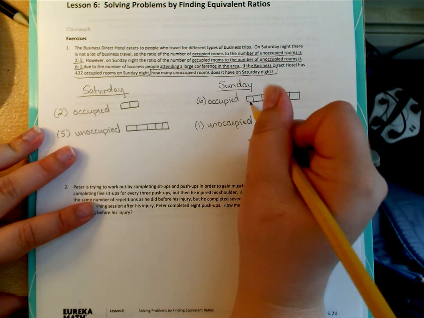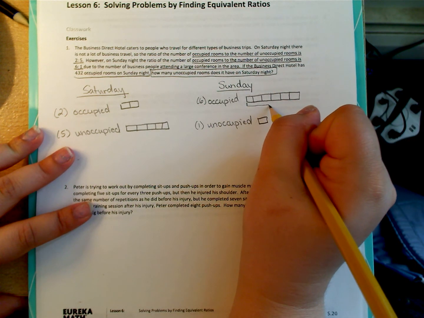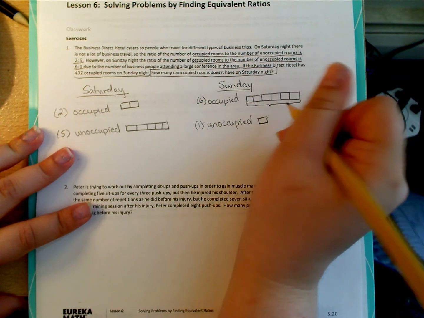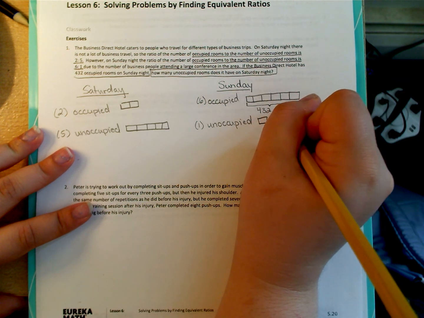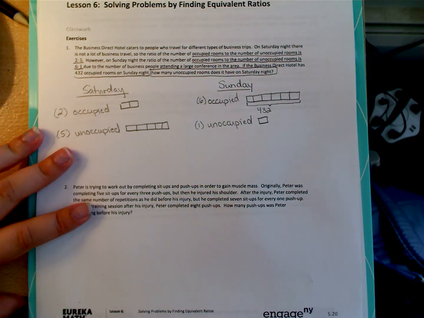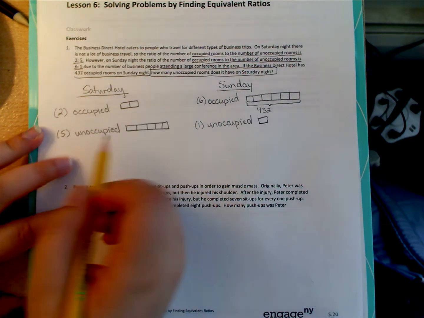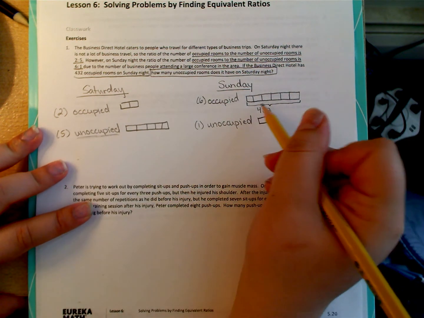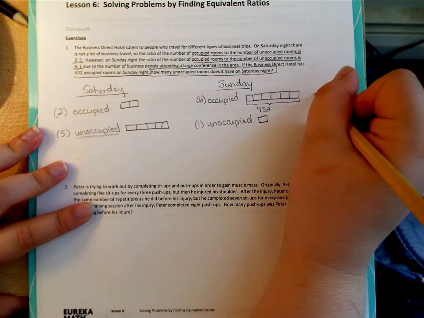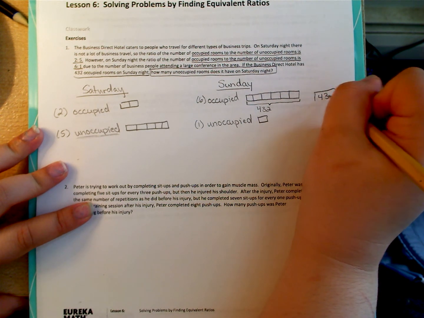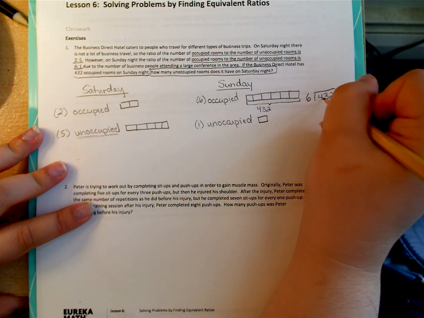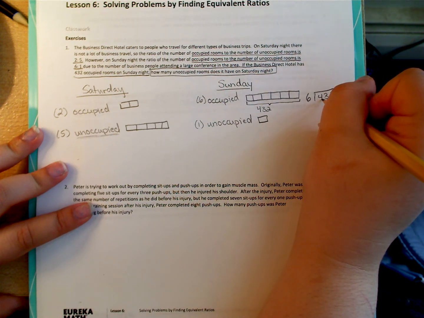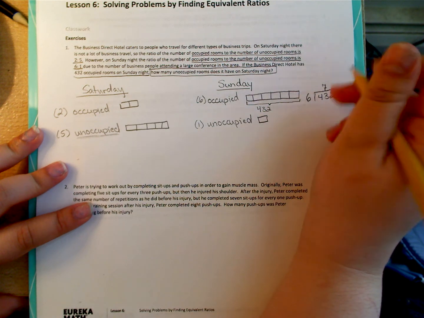And we know that on Sunday, there were 432 occupied rooms. And we want to figure out how many rooms were unoccupied on Saturday. So we're trying to find Saturday's unoccupied amount. So what we need to do is 432 divided by 6. 6 can't go into 4, but it can go into 43 7 times.